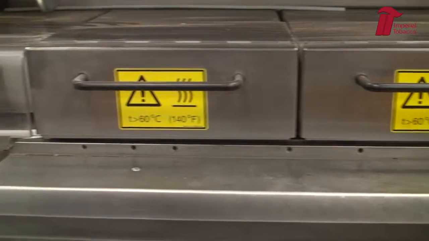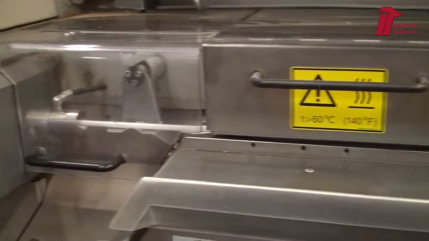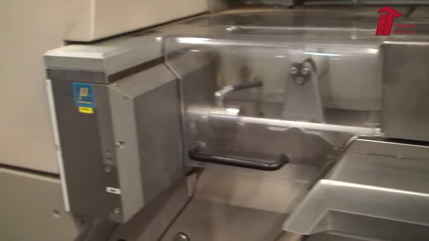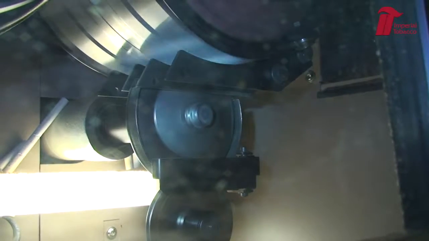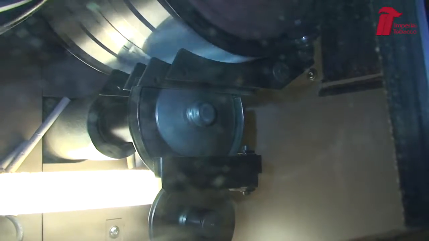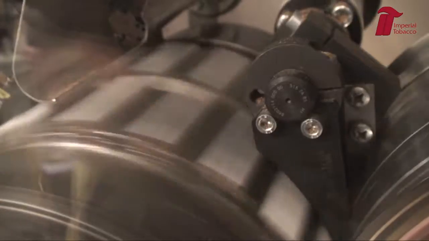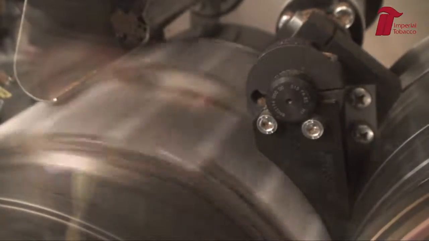The next stage, the endless rod is cut into a double cigarette so it can be transferred to the first cut drum. This is the first cut drum, where the double cigarette is cut in half so the filter can be inserted later on. This is where the newly cut cigarettes are separated before they can be joined with the filters.